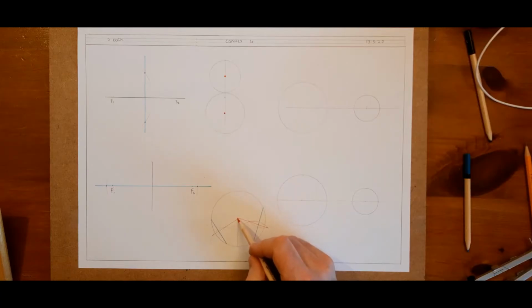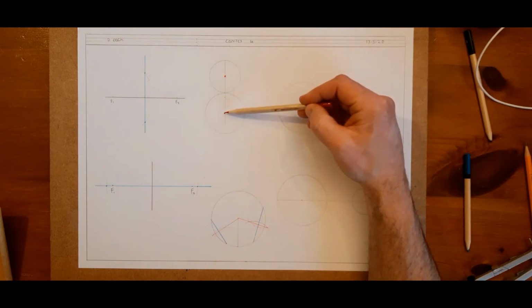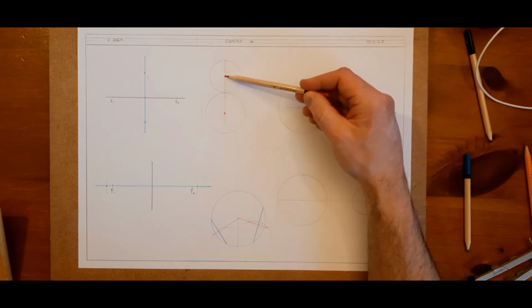Okay, and there it is. That's the center of that circle. Now just before I leave this, to go back to this guy here, we said when you have two circles in contact, the distance between them is this radius added on to that radius. That is very clear to see.